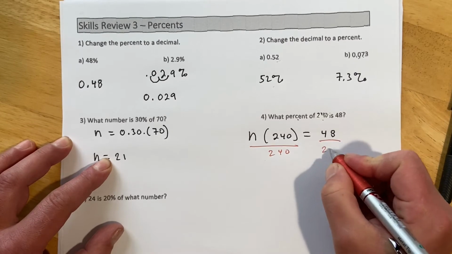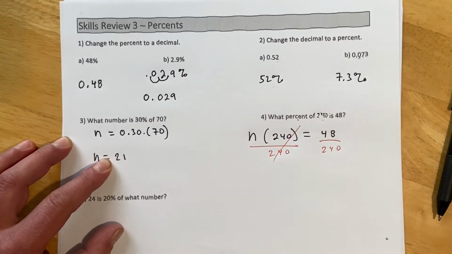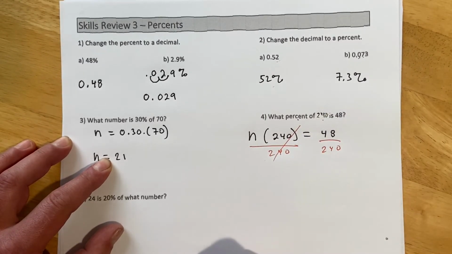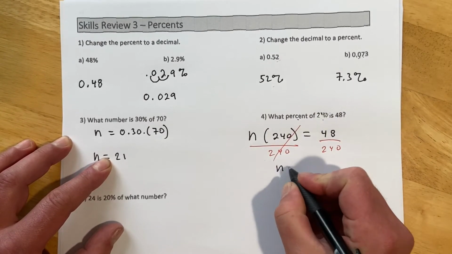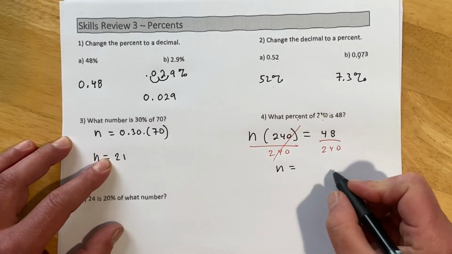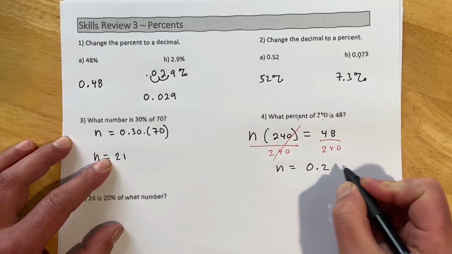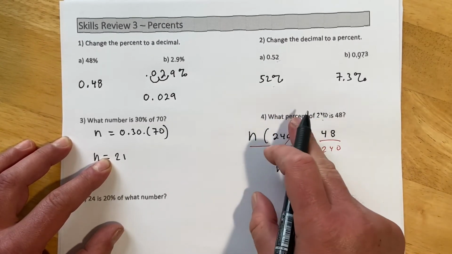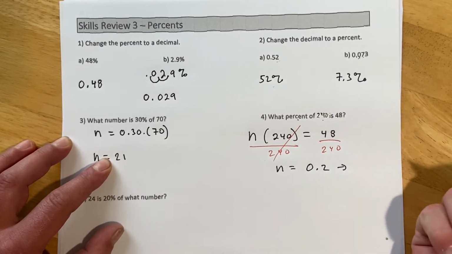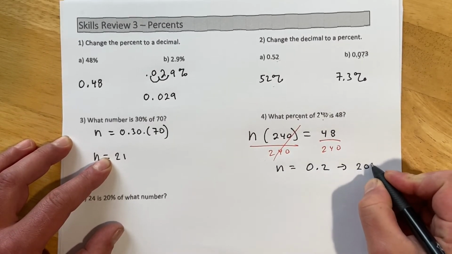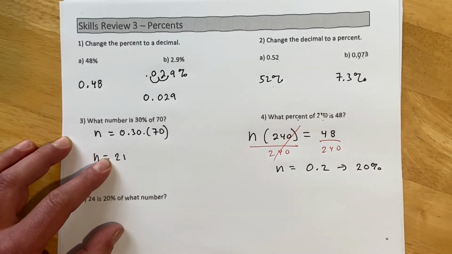I'm hoping people have a little bit of familiarity, that they're comfortable with that step. But we're dividing by 240 to make this 1 so that the n is by itself. And then if you throw that in a calculator, you're going to get 0.2, but it's asking what percent. So we switch this to percent by moving 2 places to the right. So that would be 20%.